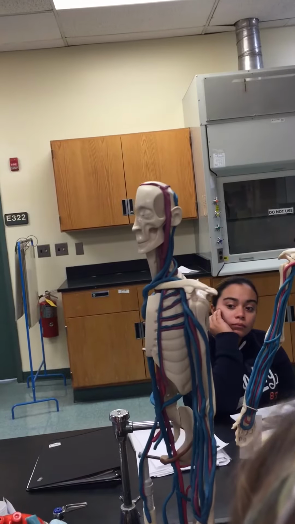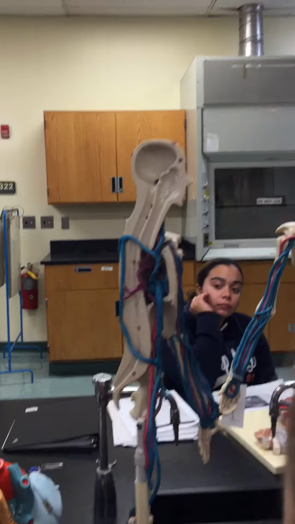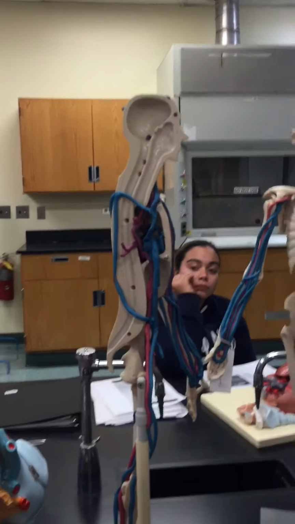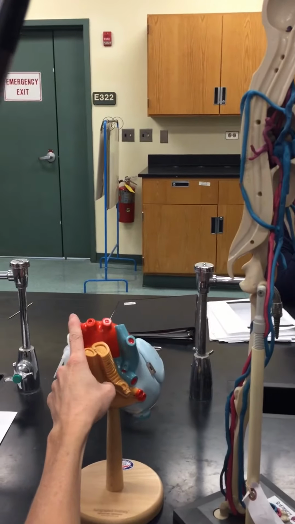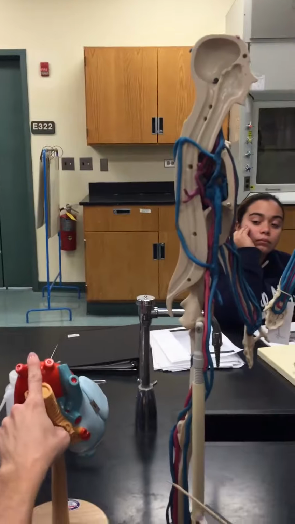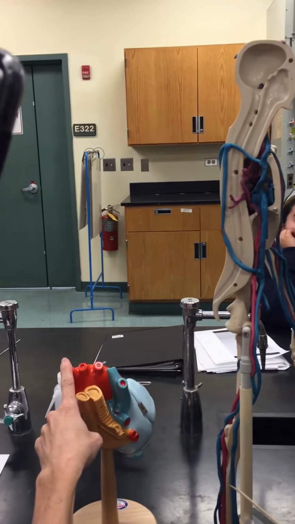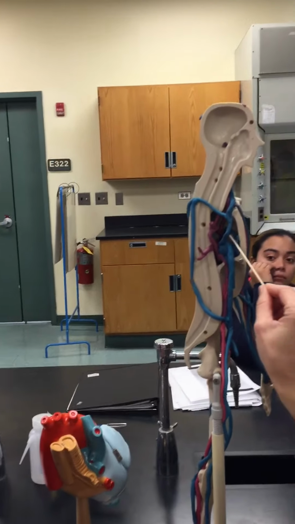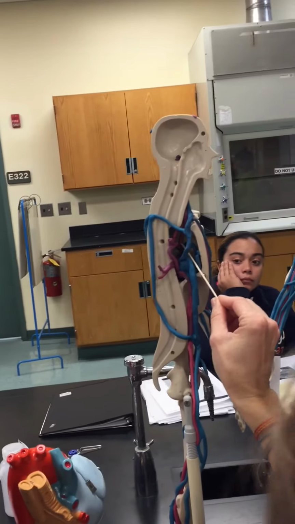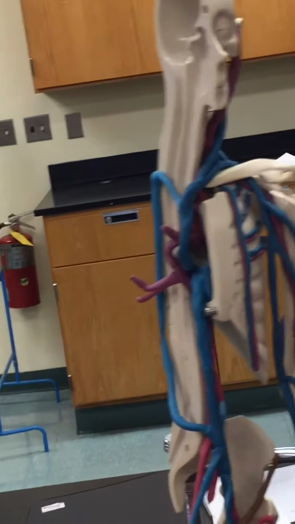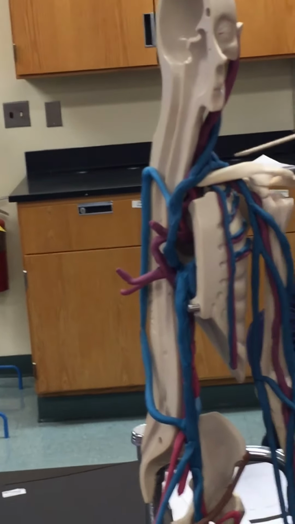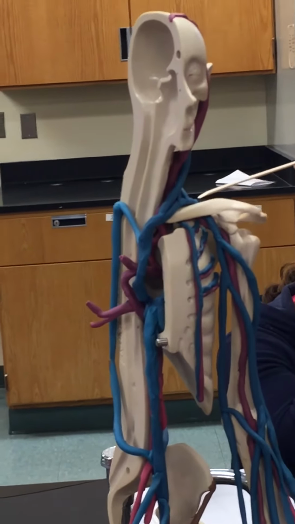Then let's go back to the aorta. So from the aorta, we have that 3rd branch, right? So on the left, we have the common carotid and the left subclavian. So here we have the left subclavian right here. So the left subclavian is going to go behind the clavicle, right?